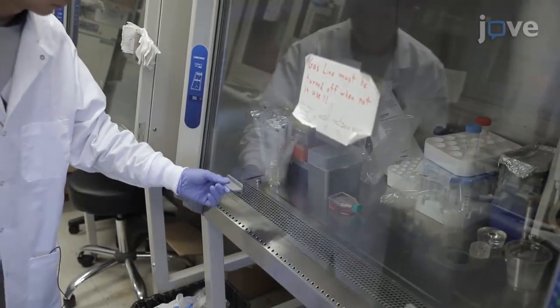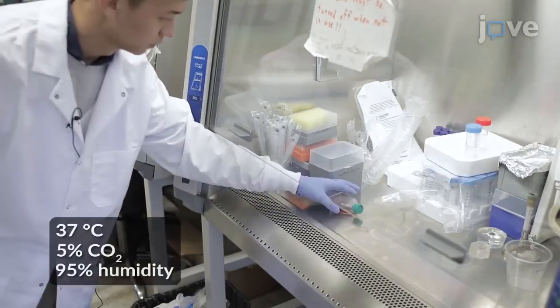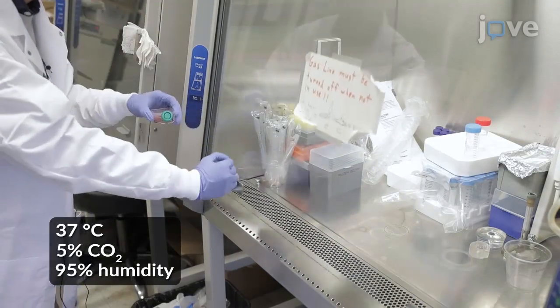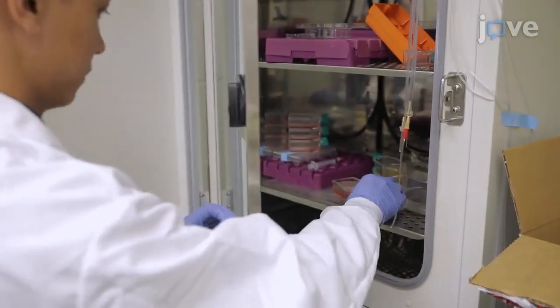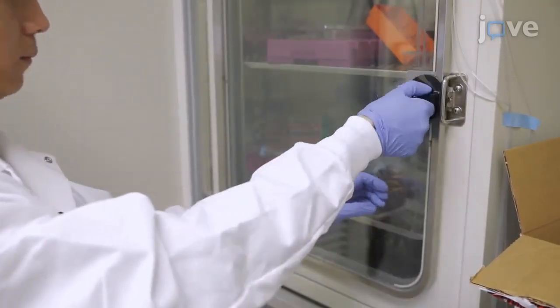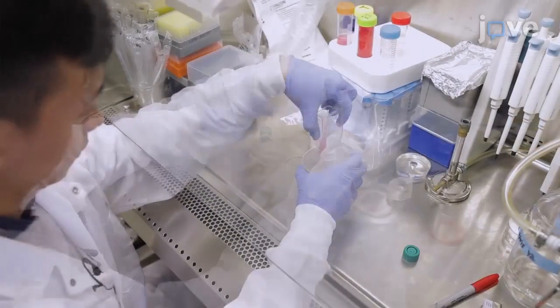Start this experiment by growing cells of interest in a culture flask as described in the manuscript. Maintain the cells in an incubator under standard conditions and monitor their health status every day. Refresh the media as needed.